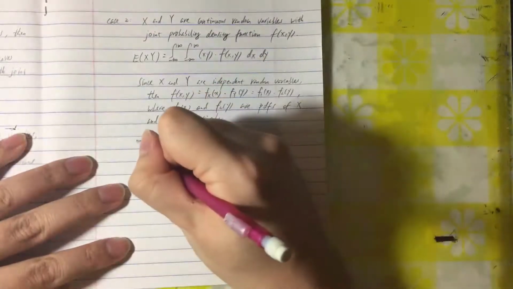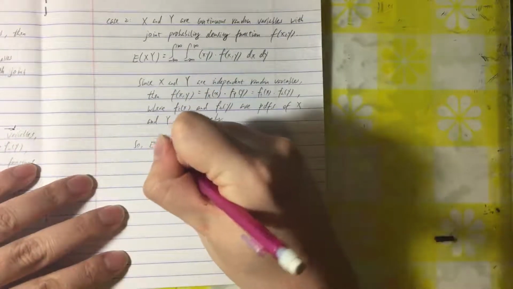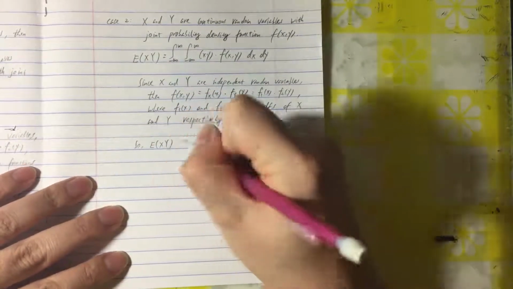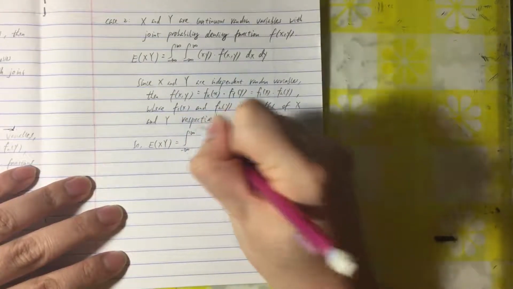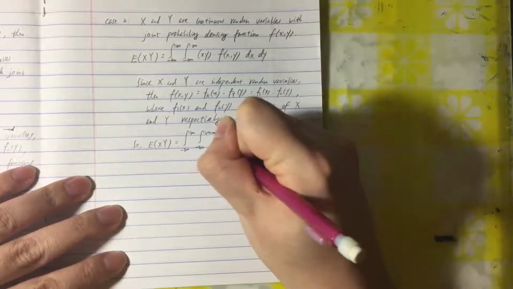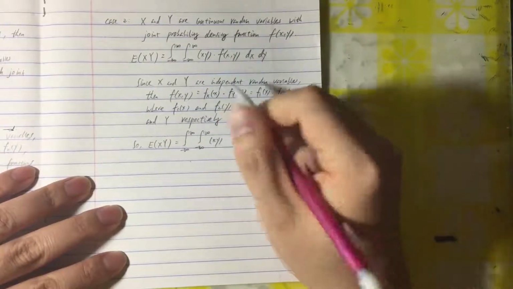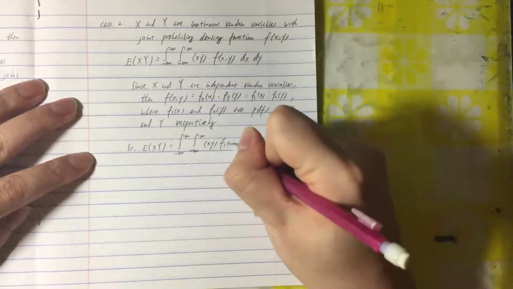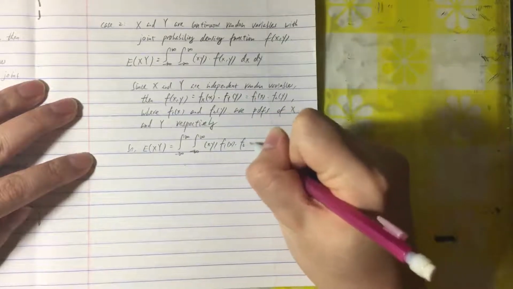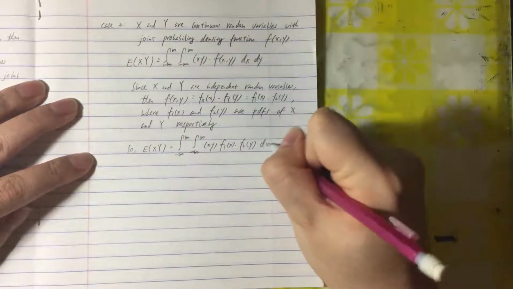So, the expected value of X times Y is equal to the integral from negative infinity to infinity of the integral from negative infinity to infinity of xy times f of x,y, that's f1 of x times f2 of y, dx dy.